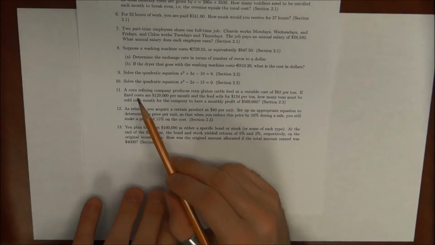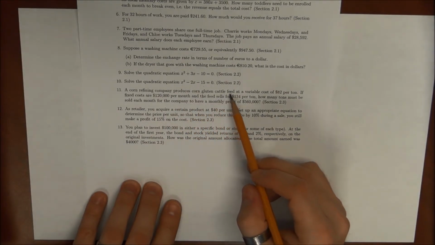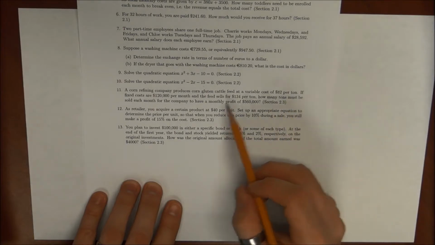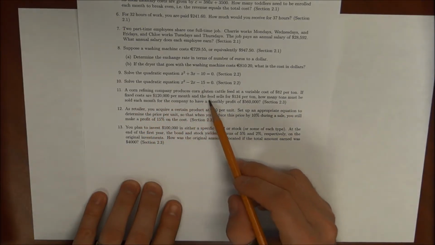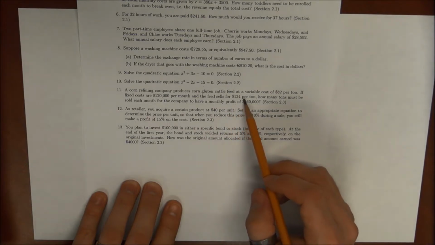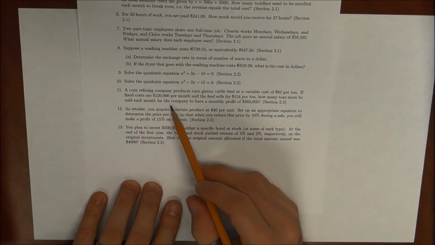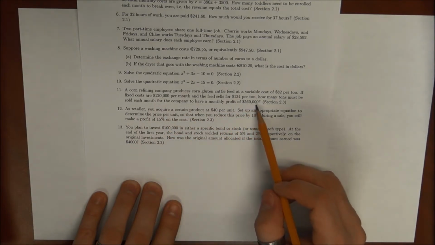For number 11, a corn refining company produces corn gluten cattle feed at a variable cost of $82 per ton. If fixed costs are $120,000 per month and the feed sells for $134 per ton, how many tons must be sold each month for the company to have a monthly profit of $560,000?